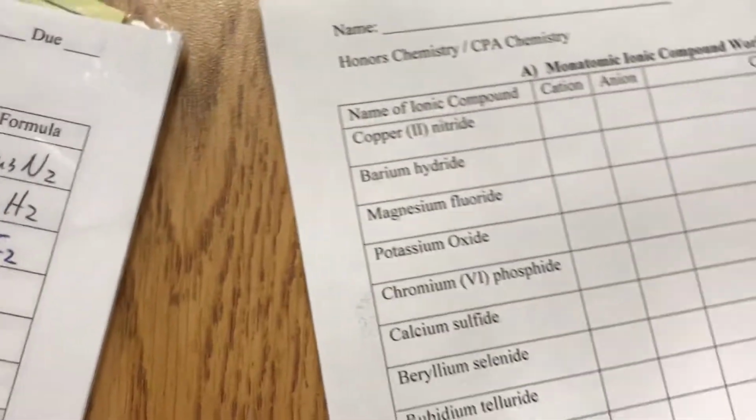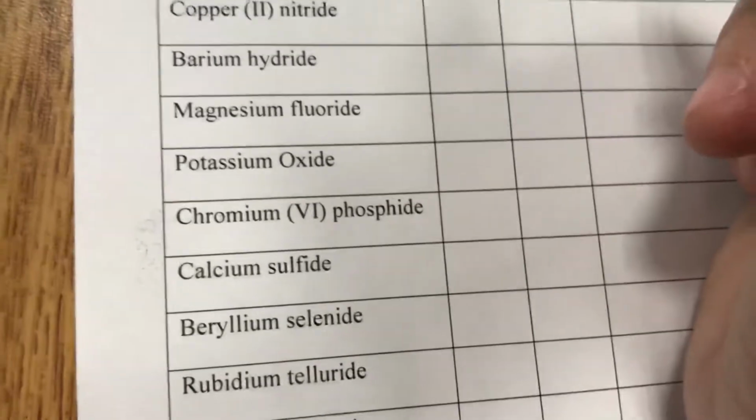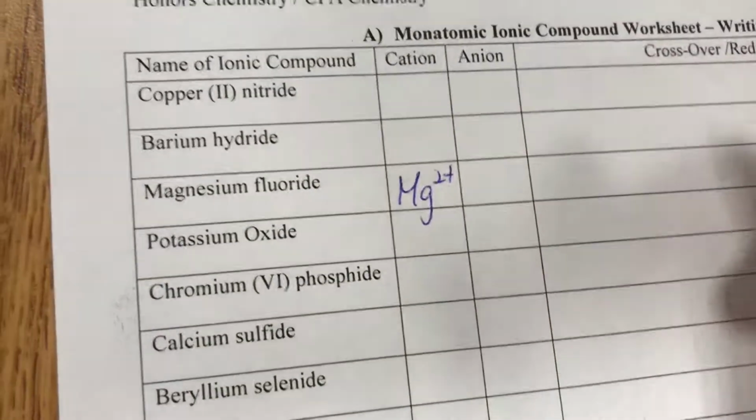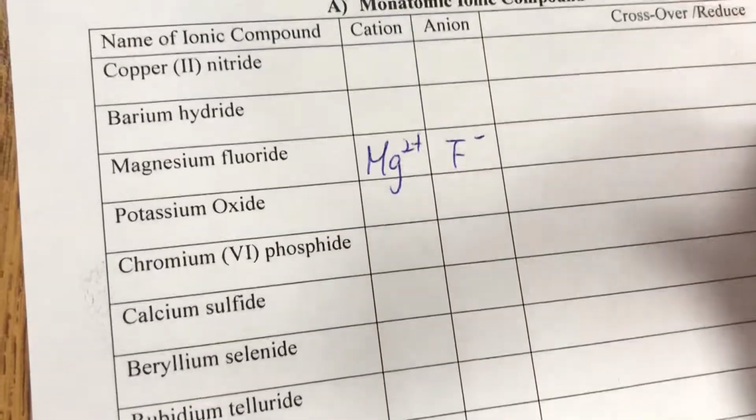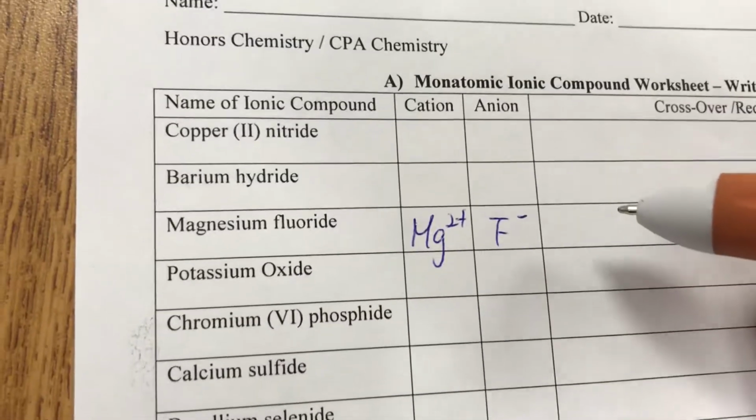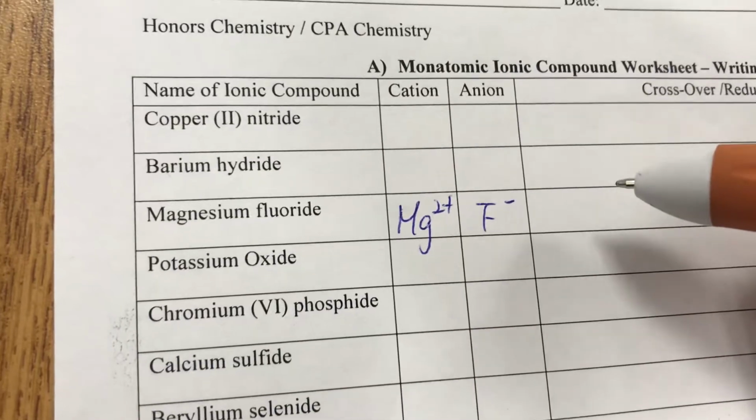So I'm going to do one question as in the class, okay? So I'm going to do magnesium fluoride. Magnesium is Mg2+. Fluoride is F−. Well, how do you know? The group number will tell you the charge. I'm not going to repeat that, okay?